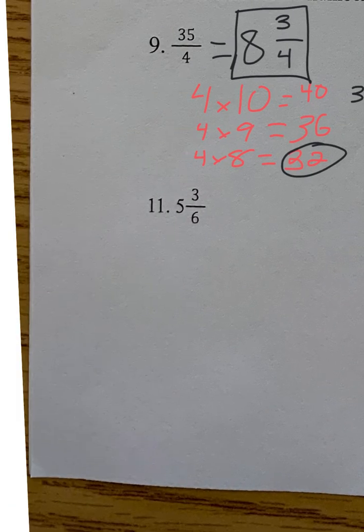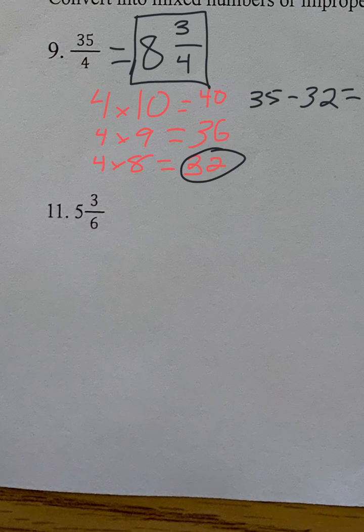All right, let's move to number 11. 11 is 5 3/6. I see that there's a whole number and a fraction, so I'm going to turn this into an improper fraction. How I do this is 5 times 6, because there are 5 whole pies colored in, and each pie is split into 6 pieces. 5 times 6 is 30.